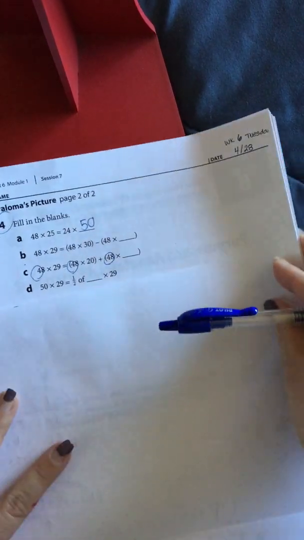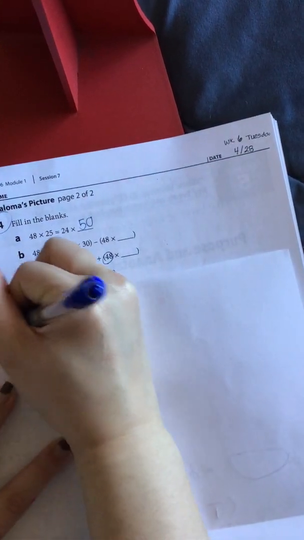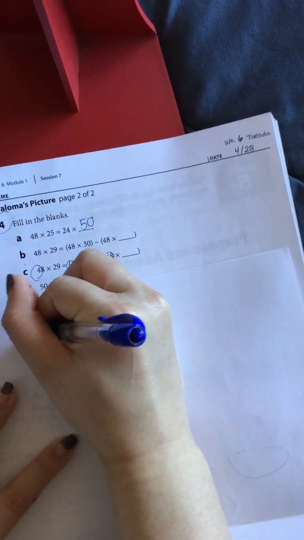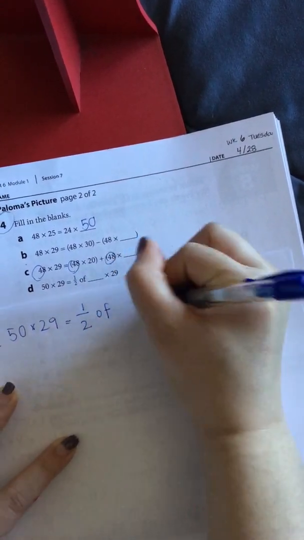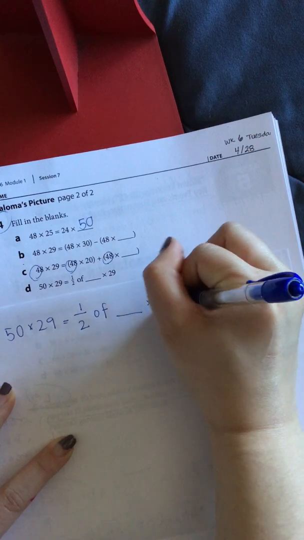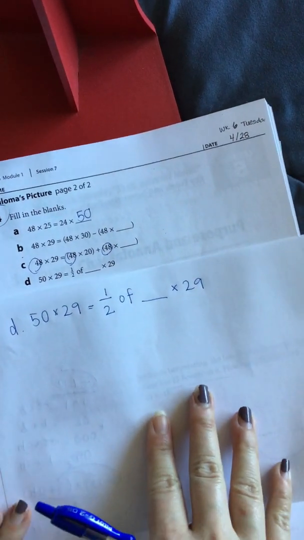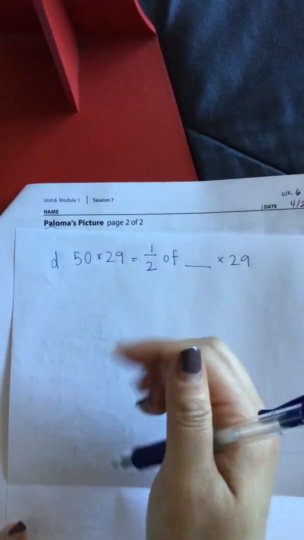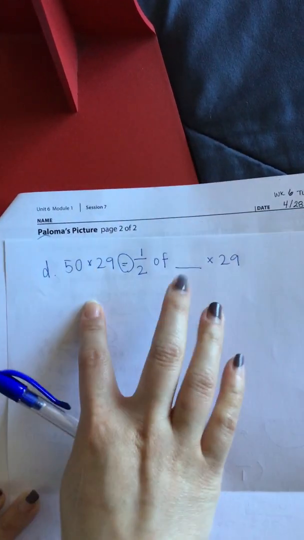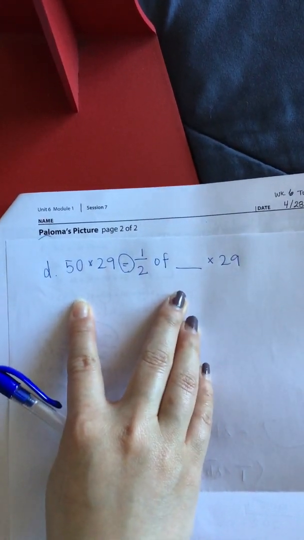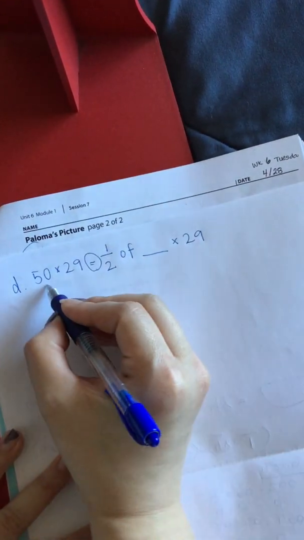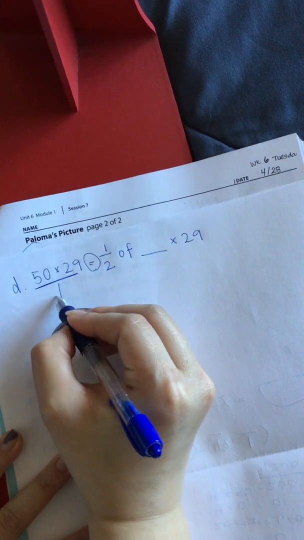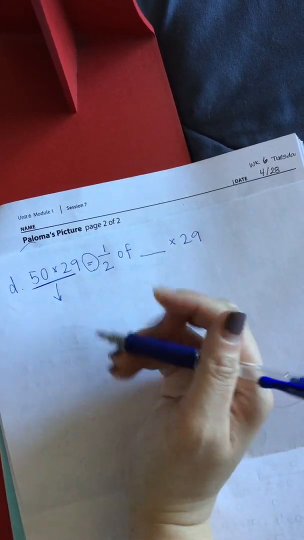And then letter D. So this one is a little bit tricky. This one is 50 times 29 is equal to half of something times 29. So again, this equal sign means both answers should be the same on both sides for both of these equations. So the first thing I need to do is figure out what the answer to 50 times 29 is.